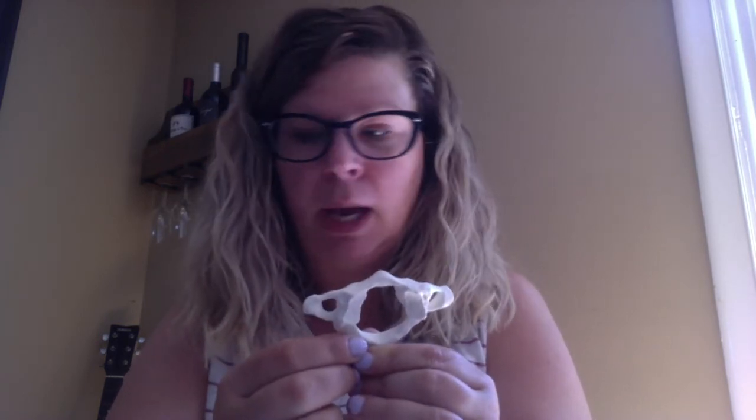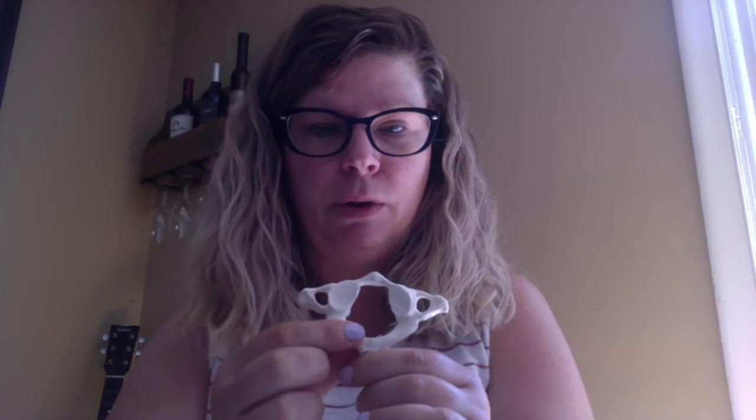Okay, so we're going to look at the first two cervical vertebrae by themselves because they are unique. They don't have the same characteristics as the other vertebrae. So C1, okay? C1 is called our atlas. If you know anything about Greek mythology, Atlas holds up the world, right?